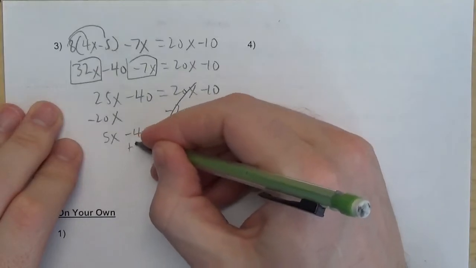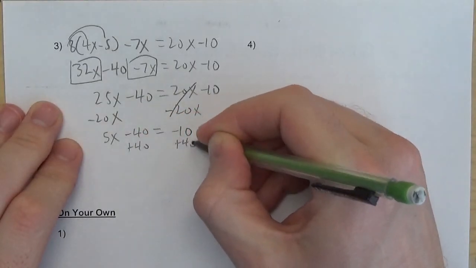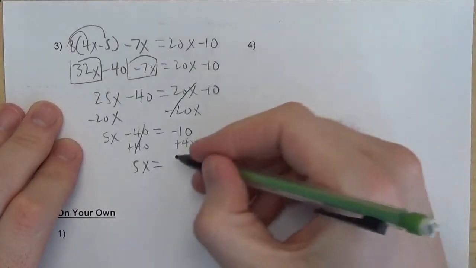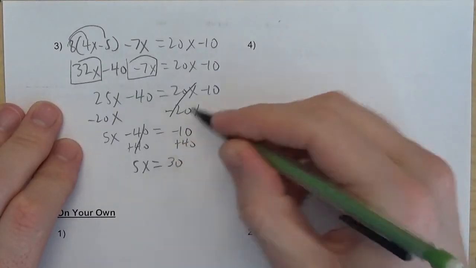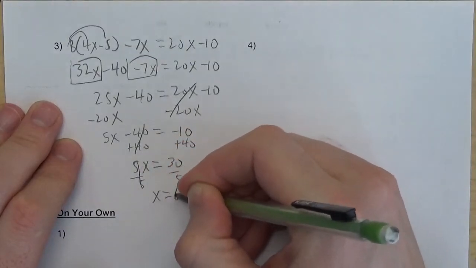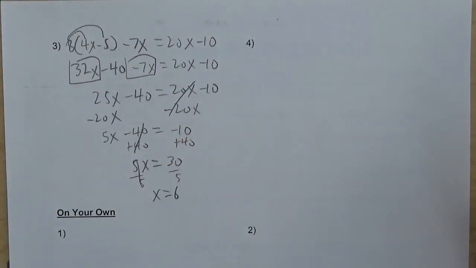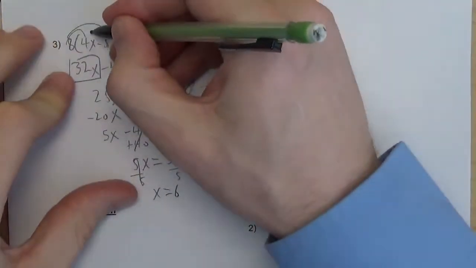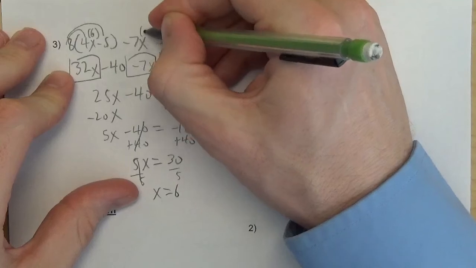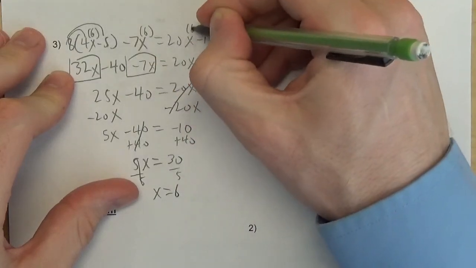So we're going to add 40 to both sides. It cancels out. We got 5x equals negative 10 plus 40 is 30. And then we just divide by 5 on both sides. Looks like x is going to equal 6. So now we're going to plug in into the original equation. Everywhere where we see an x, we're going to plug in positive 6.